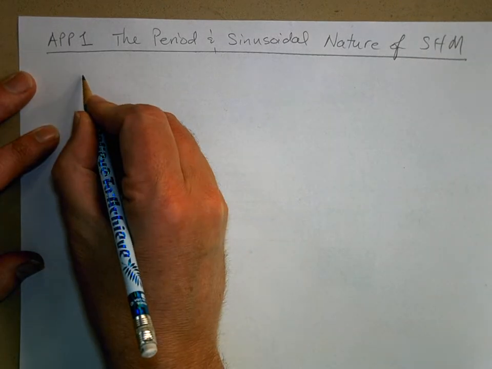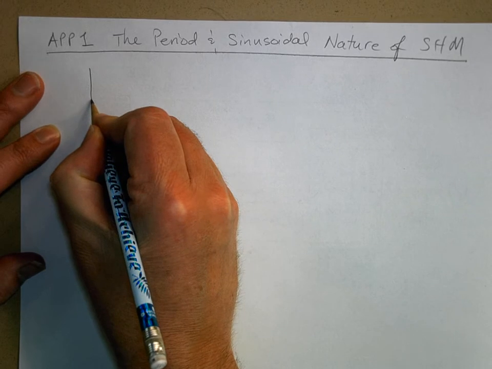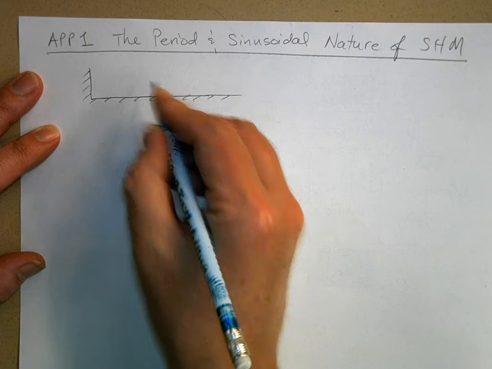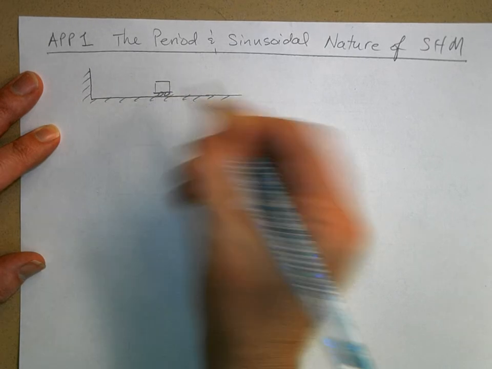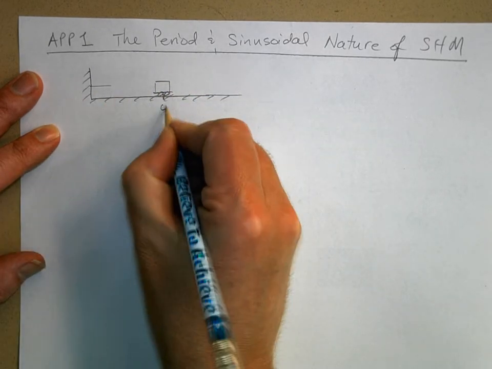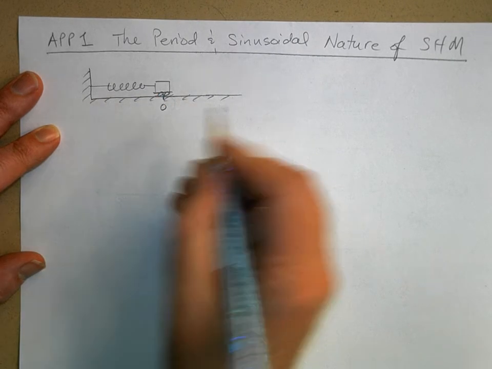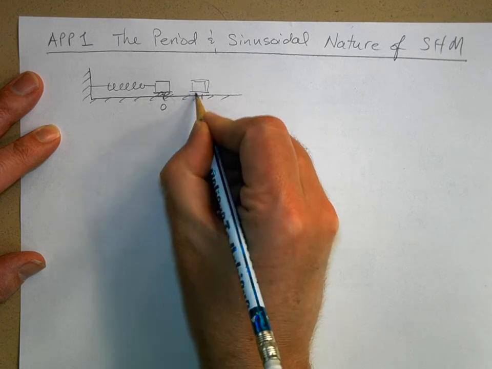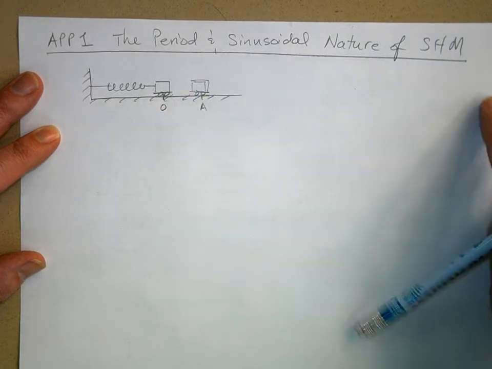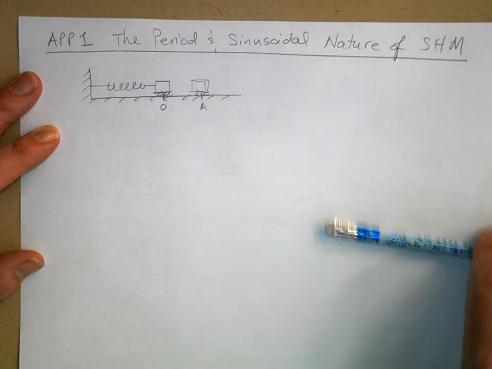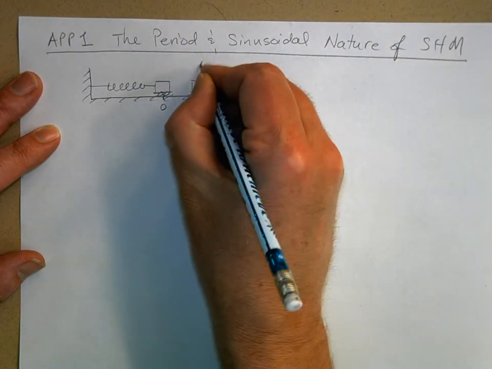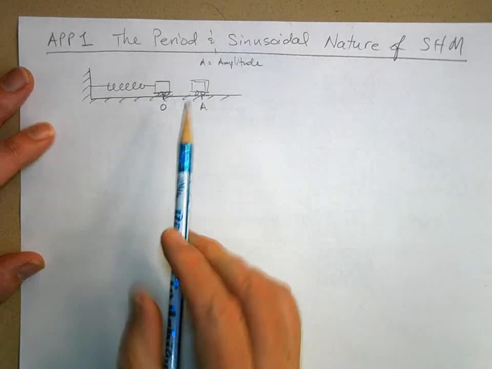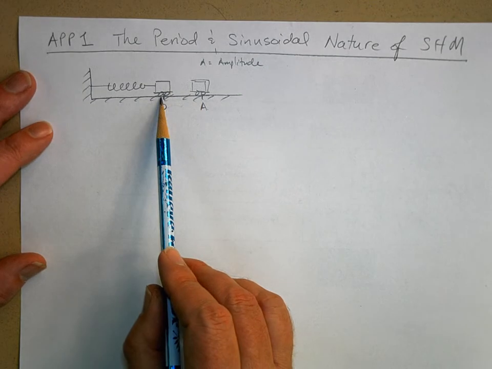So let's imagine here we have a nice flat smooth surface. There's not going to be any friction or air resistance or anything. This is going to be 0, and here we'll have some kind of spring attached to this, and we're going to pull it back this far. This is going to be my maximum displacement, and I'm going to call that maximum displacement my A, and A equals amplitude. The amplitude is the maximum displacement from the equilibrium position.